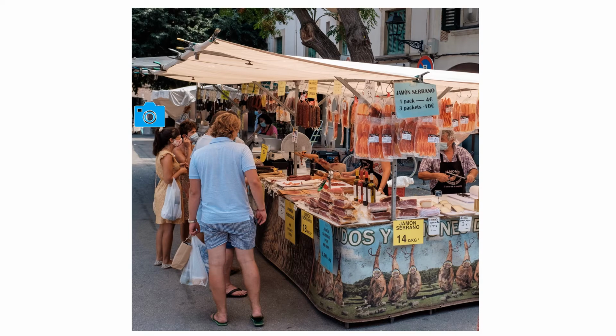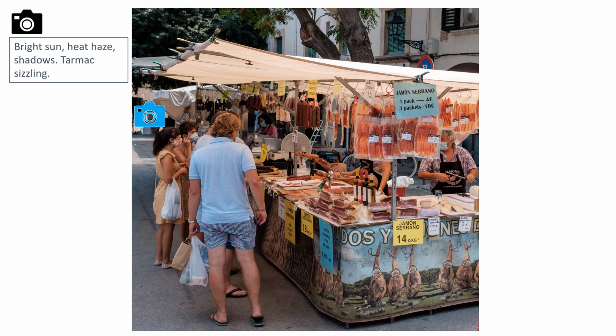But in this picture, I can see just in the background, there's a patch of sunshine and some shadows. So I can tell it's a really hot sunny day. I also know that because I was there when the picture was taken. It was in Mallorca in August and it was really hot. So I'm going to label the picture in my exam paper. It's bright sun. I might describe a heat haze, there's some shadows. That tarmac might be sizzling.